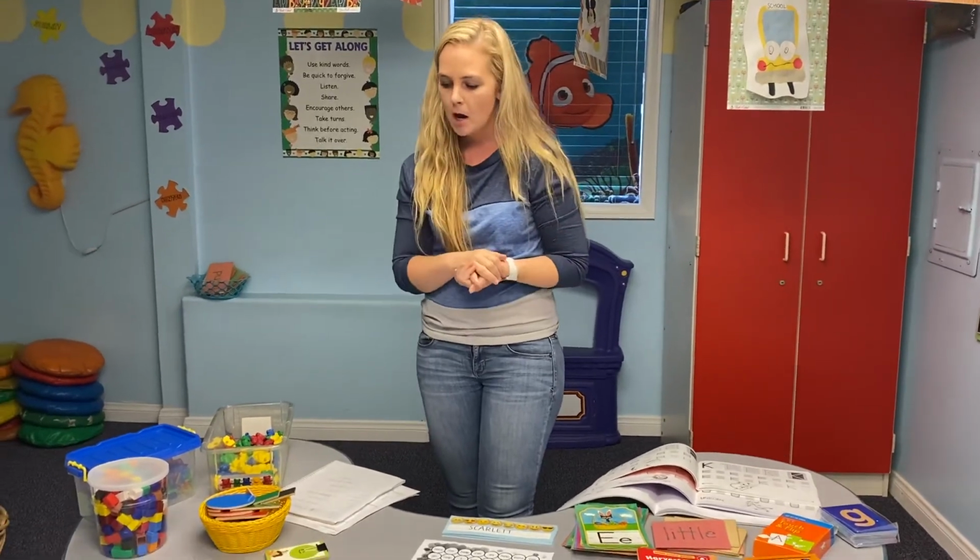I also have similar worksheets for the younger group if they're kind of struggling a little bit and we're still learning our letters, we're still learning our sounds. I do have various worksheets for them as well.